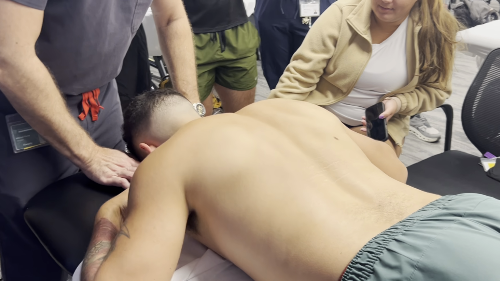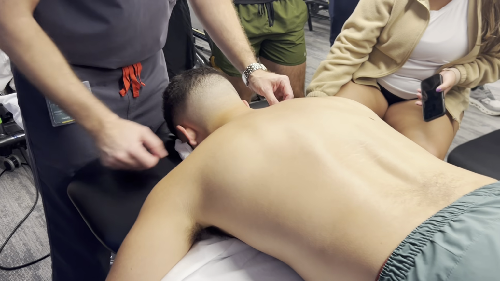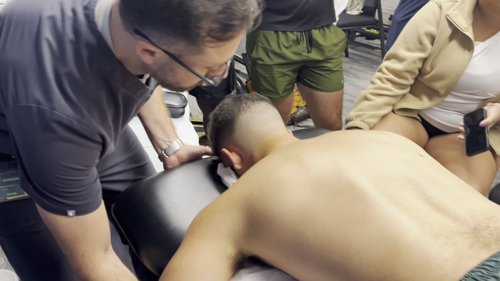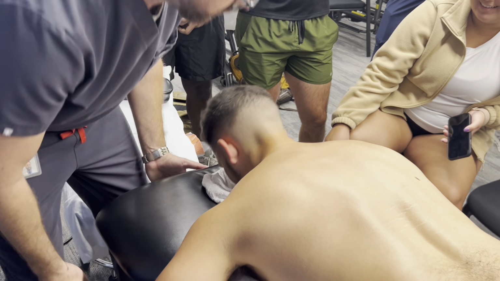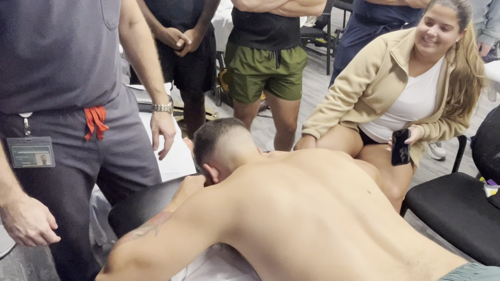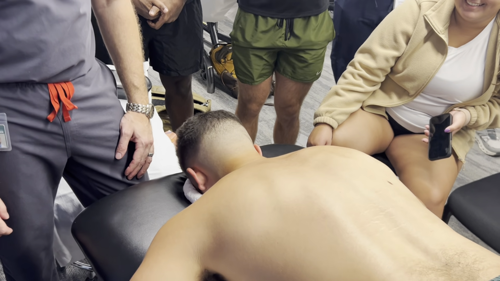That's the all-inclusive experience, top-notch service. Let's get that low back here. I like the little rocks, but the hot rocks. Okay.